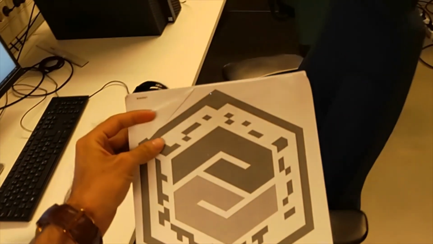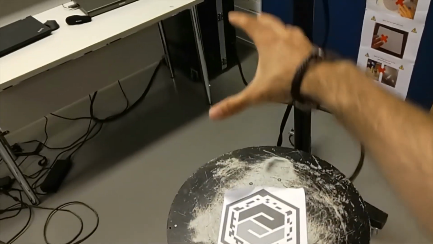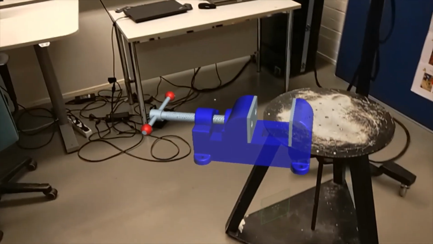So basically this is the thing mark that I already downloaded and printed from Creo Parametric, and this is how it looks. So you just place this one somewhere, for example here, you scan it, and then your model will just appear right above it. So that's all you need to know in this tutorial.